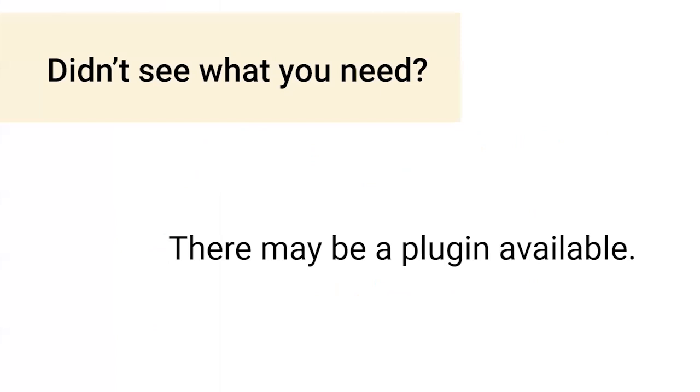So out of all those activities and resources, if you didn't see what you needed, or you have an idea and you don't know how to implement it, there might be a plugin. Moodle is an open source LMS, meaning there's developers all over the world contributing to the functionality and success of this learning management system.